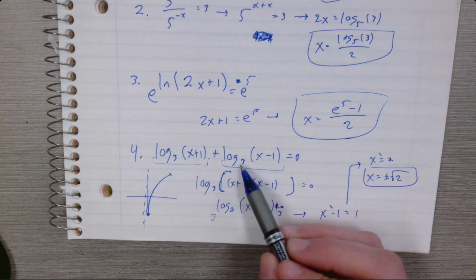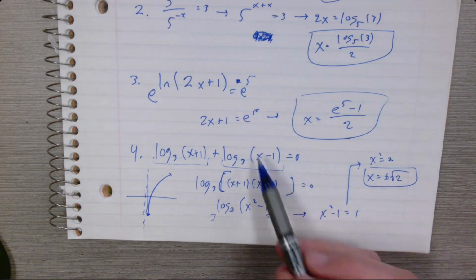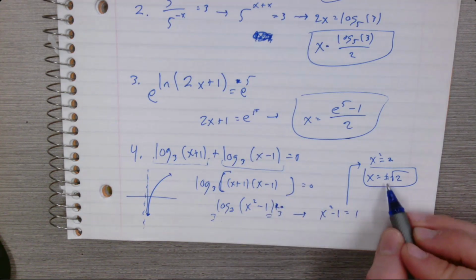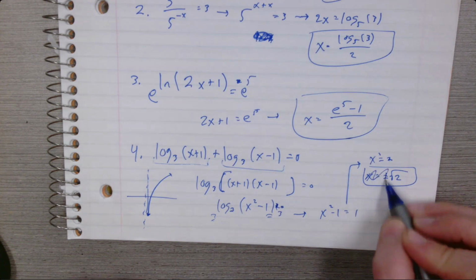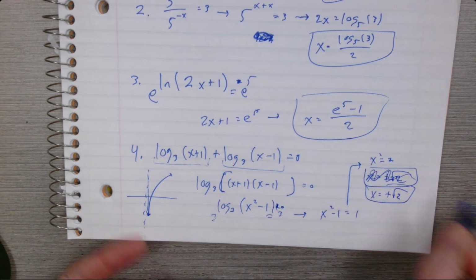You can also think about it conceptually. 3 to what power gives you a negative number? And the answer is there is no power of 3 that will yield a negative number. So it's not actually plus or minus root 2. It's actually really just plus root 2. Okay, let's keep going.